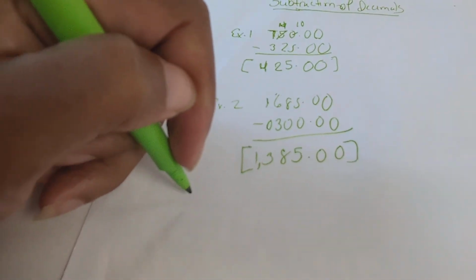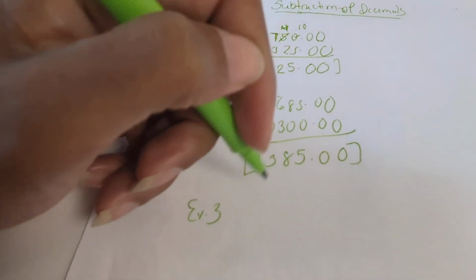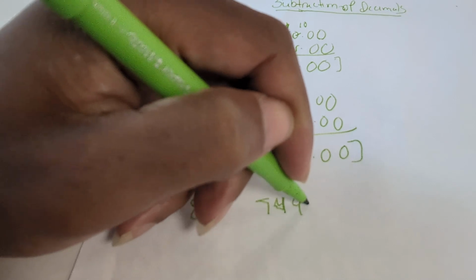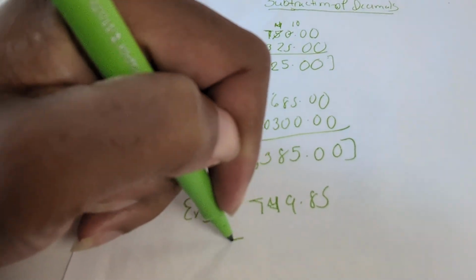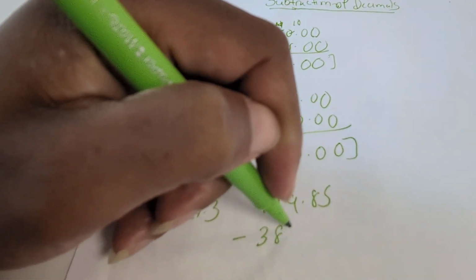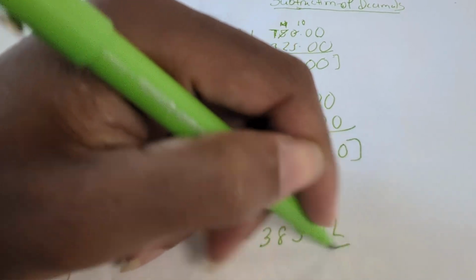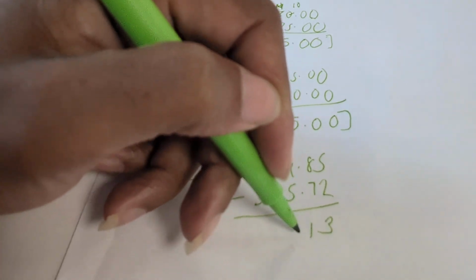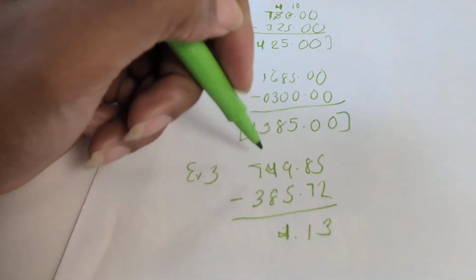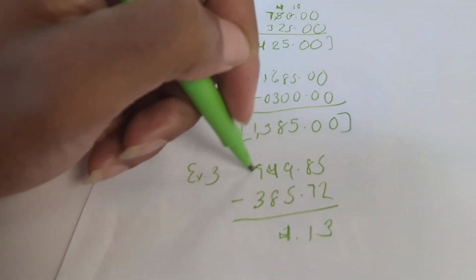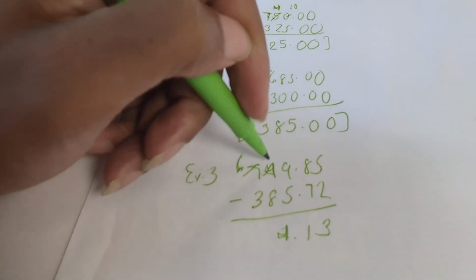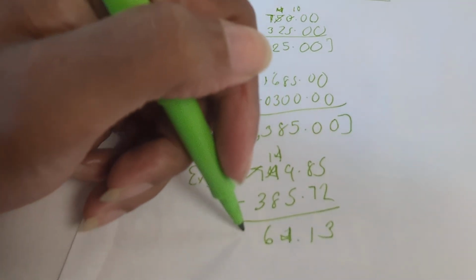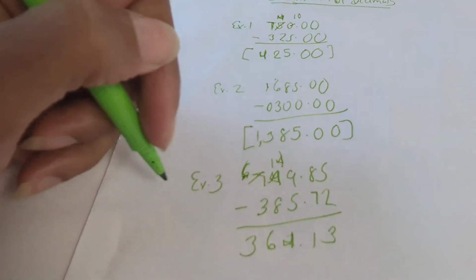Okay, so let's do a slightly harder example. Let's say we have $749.85, right? And then let's say we have $385.72, right? So we do 5 minus 2 is 3, 8 minus 7 is 1, 9 minus 5 is 4. 8 cannot go into 4, right? But we could turn this into a 6 and then make this into a 14. So 14 minus 8 is 6, and then 6 minus 3 is 3, right? So we're left with $364.13.